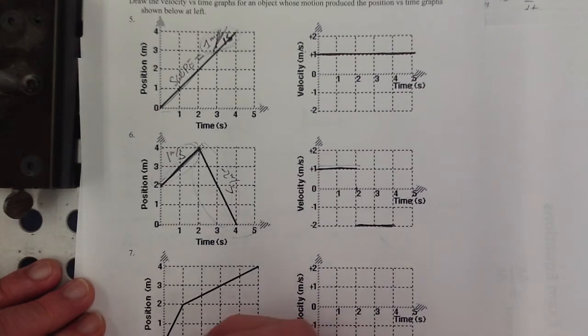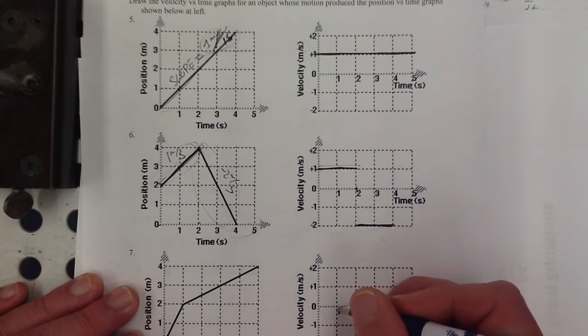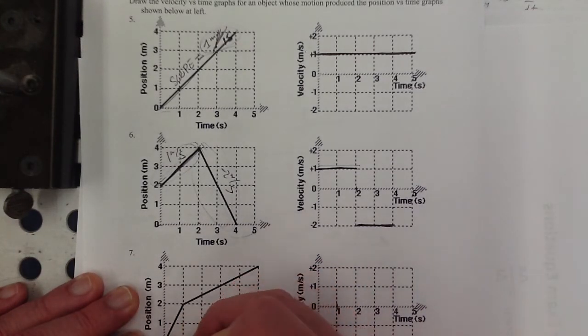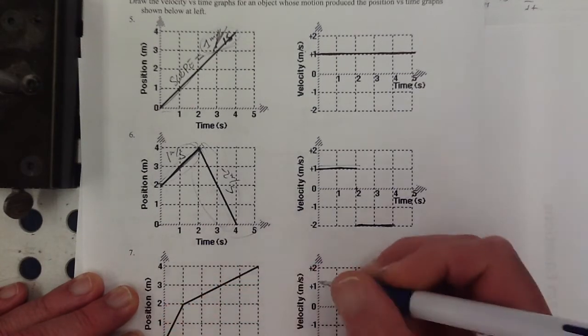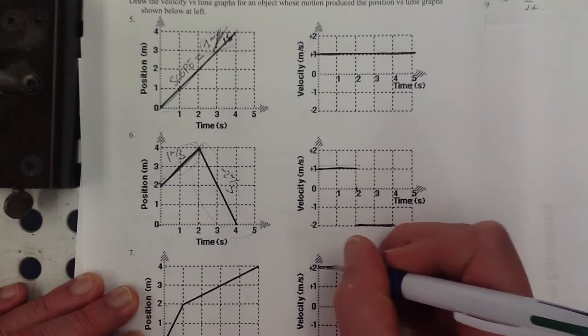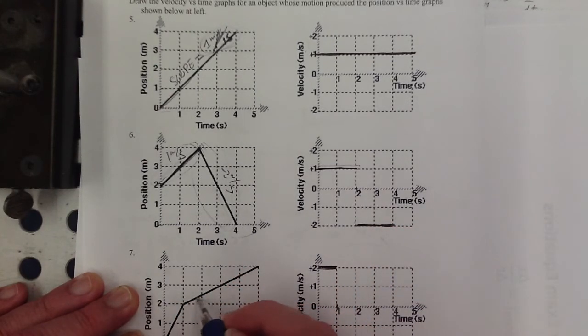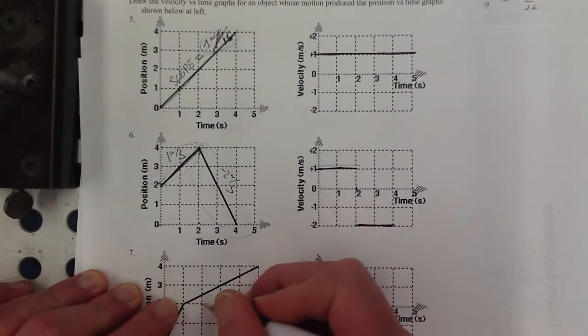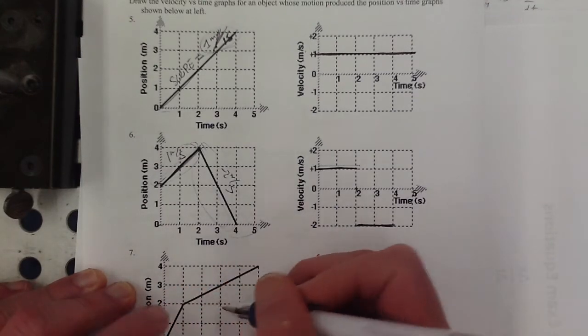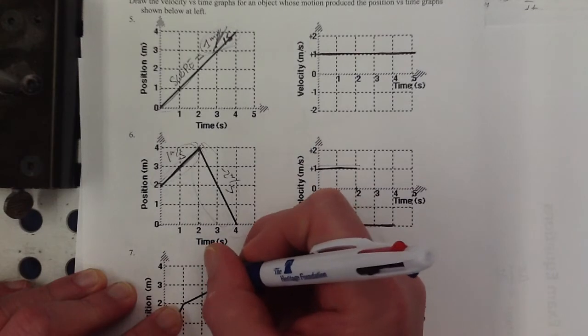How about this? For the first 1 second here, I've got a slope of 2. It's going 2 meters in 1 second. It's going 2 meters per second, but just for that first second. And then after that, looks like it's going 1 meter every 2 seconds, or half a meter per second.